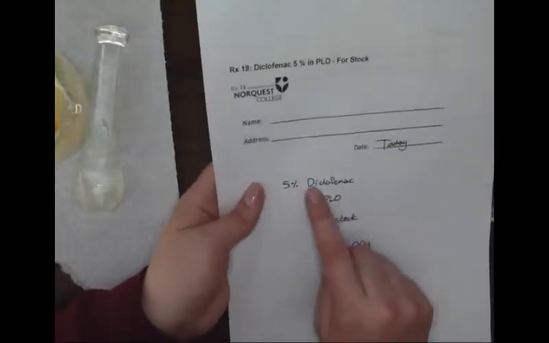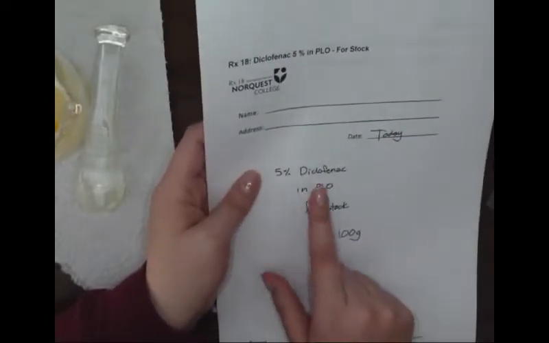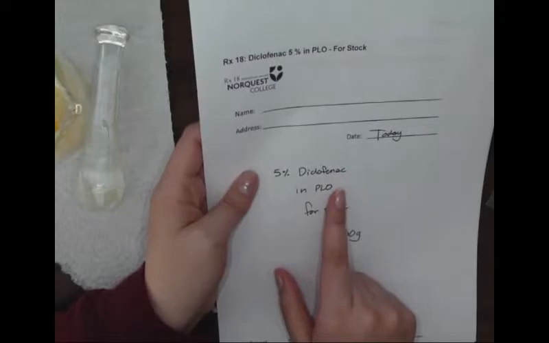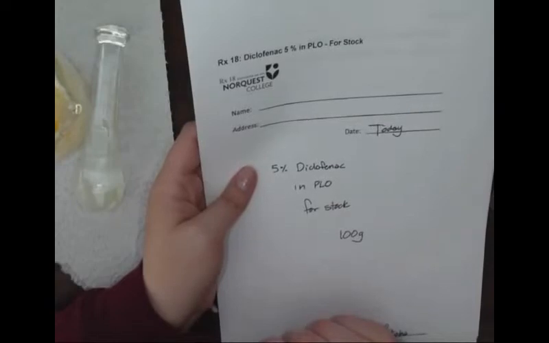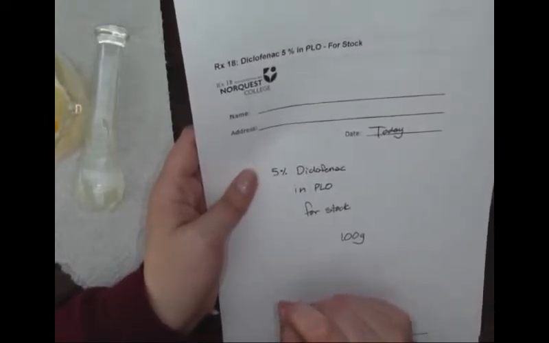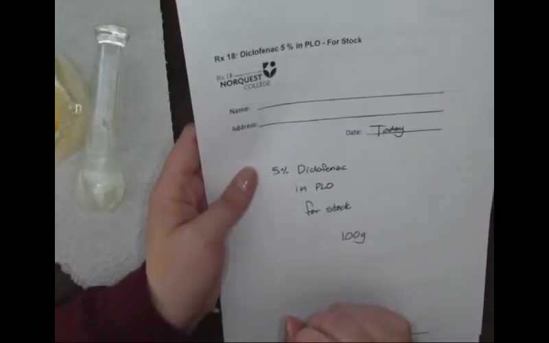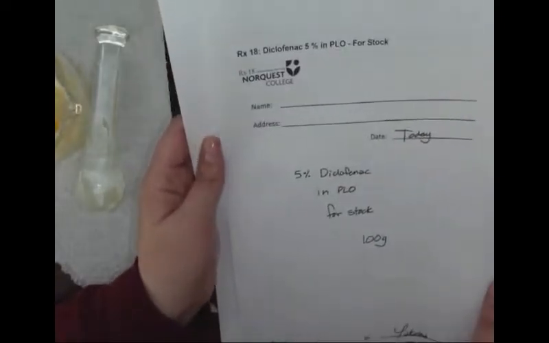Okay. So, yep, just pulling up that prescription again. We're going to be making 100 grams in PLO, 5%, which is exactly what our formula says. Diclofenac is a non-steroidal anti-inflammatory. People use it a lot for arthritis or for sore muscles. The brand name for it in an OTC form is Voltaren. So you might see that OTC on the shelf, but we just compound it to make the higher concentrations.